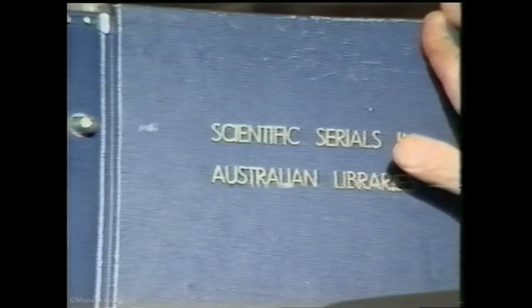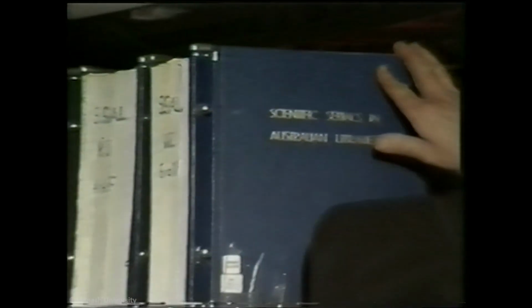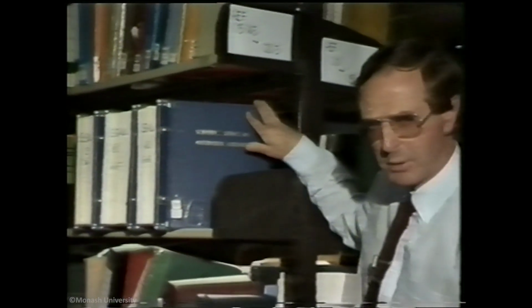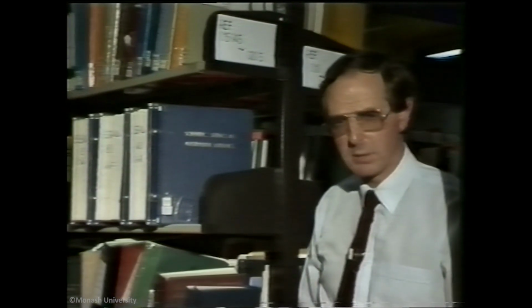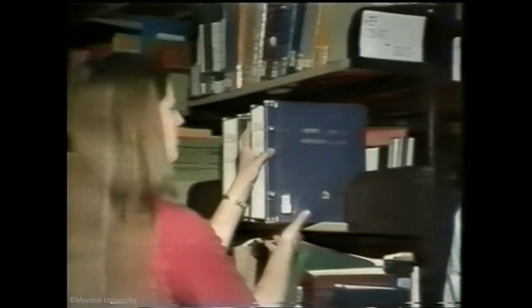One problem that commonly arises is that you need to consult a journal or a particular issue of a journal which is not held by your library. How do you find out where that journal is held, and how do you obtain access to it? To answer those questions, we need to go back to the reference collection. This is, as you can see, a very large and a very comprehensive catalogue. Produced by the CSIRO and called Scientific Serials in Australian Libraries, it lists the title, the holdings and the location of every scientific journal in any significant library anywhere in Australia.